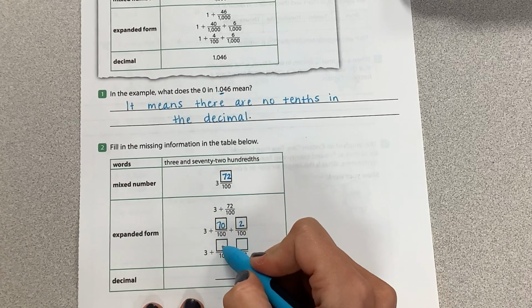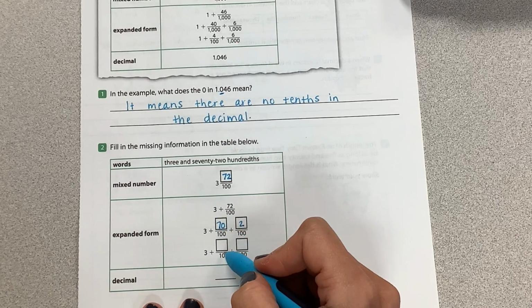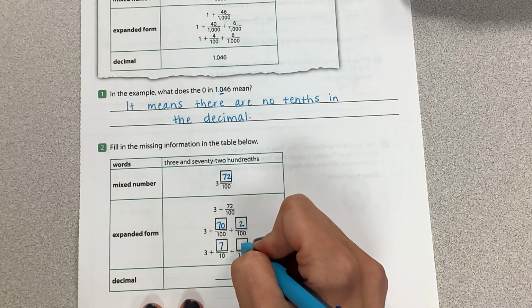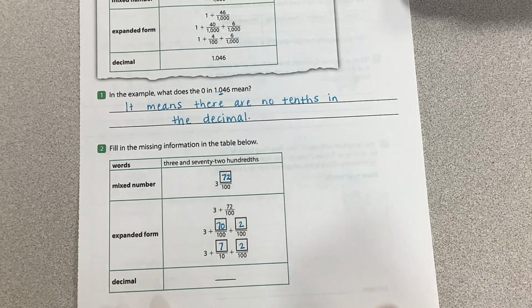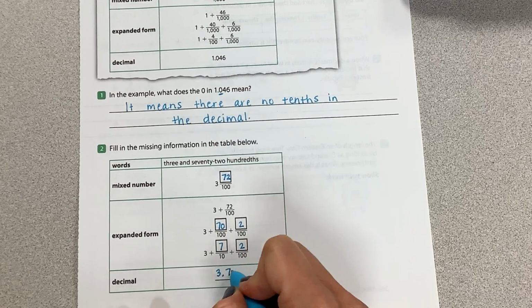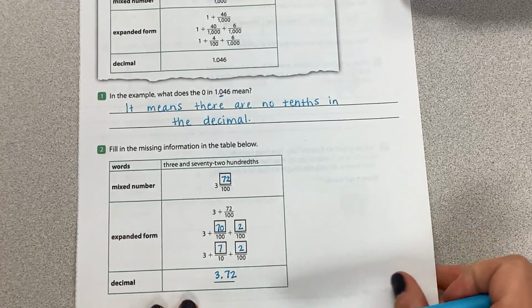And then I'm just going to come down here and I'm going to divide 70 over 100 by 10. This is going to be 7 tenths. And this is going to remain 2. And then to write that in decimal form, I'm going to have 3 and 72 hundredths. I'm going to flip my page over.